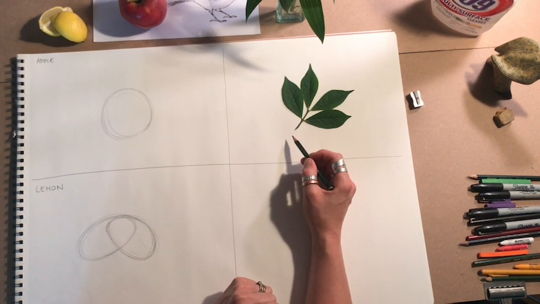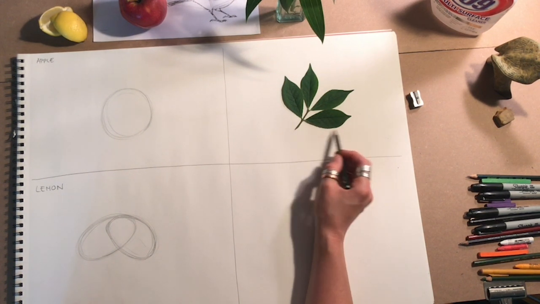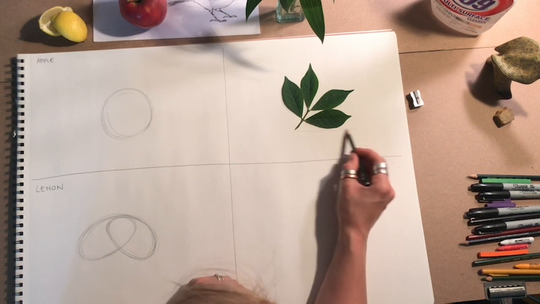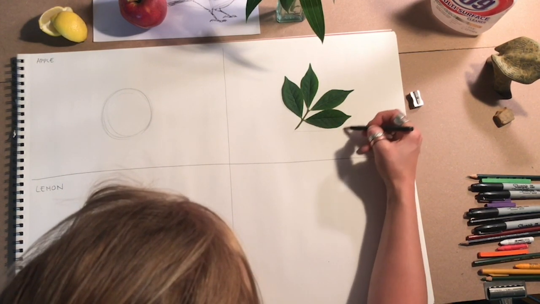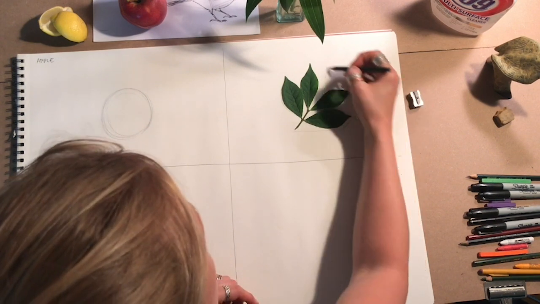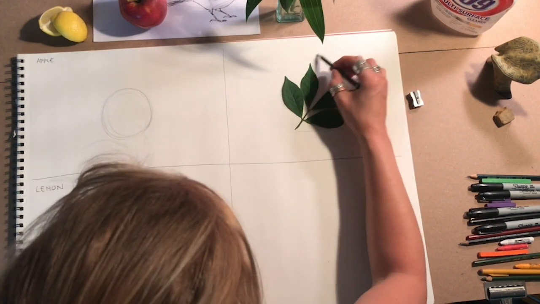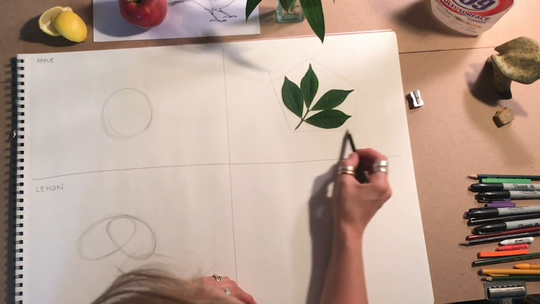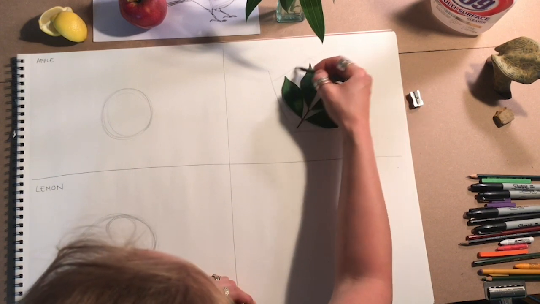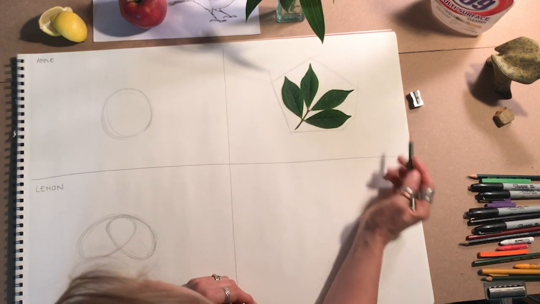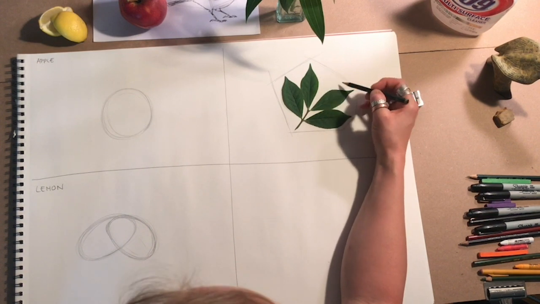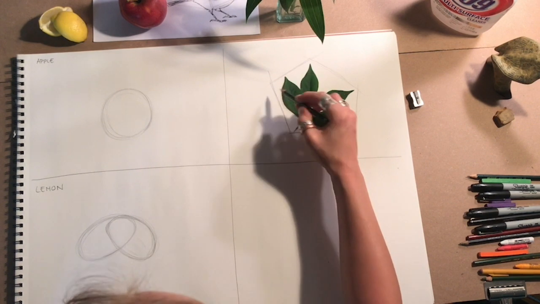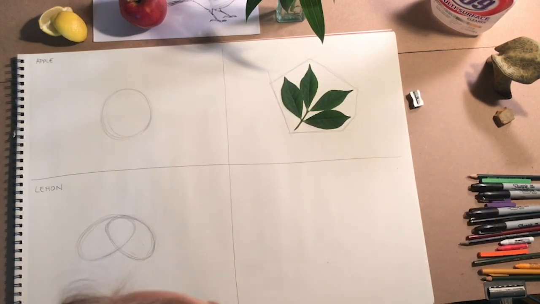And when you're first starting this, sometimes this can be helpful if you're confused about what shape you might be drawing, okay? So I'm just going to outline this leaf with some straight lines and try to get those lines to contour, to follow along with the outer shape of my leaf. And I want to make sure that my leaf can sit inside this form or this shape, okay? So I'm not going in between the leaves here right now. I'm just creating the very most simple form on the outside of my object, okay?